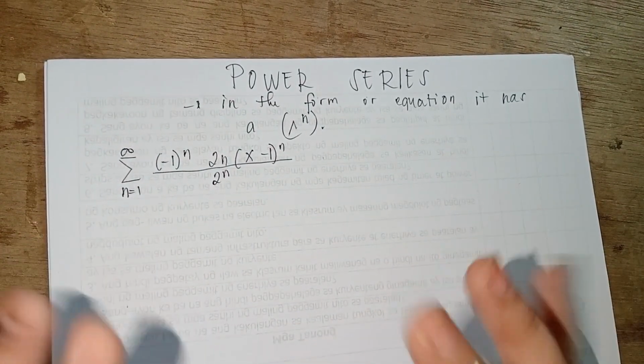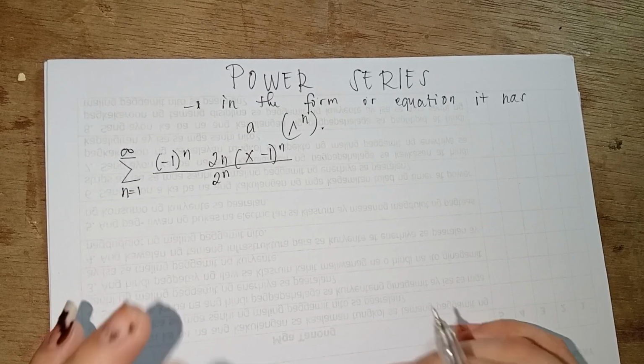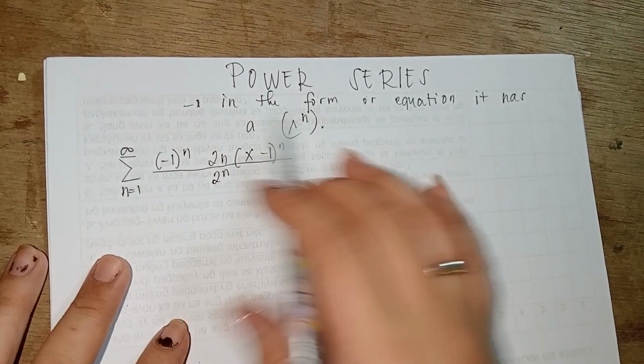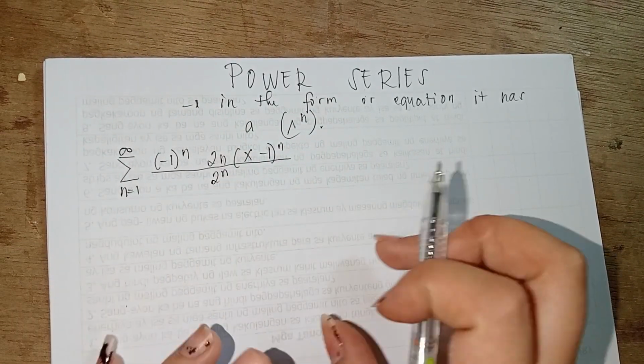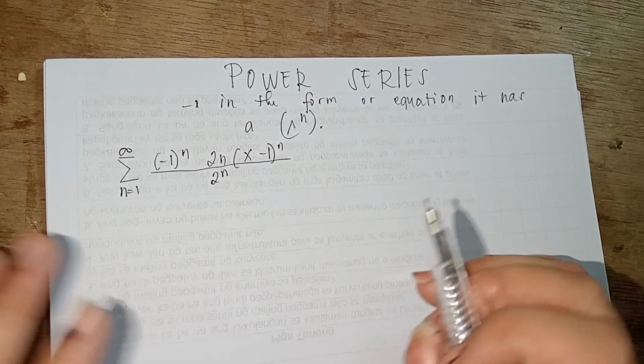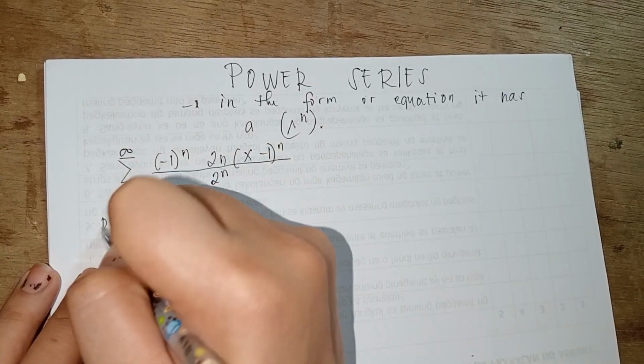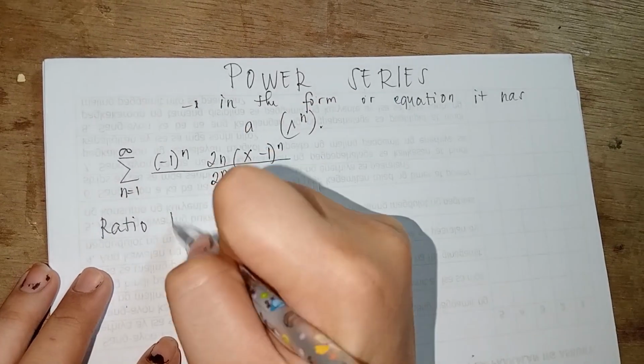In a power series, we will test its convergence and divergence, to see whether it falls into convergence or divergence. The first thing that we need to do is the ratio or radius test.